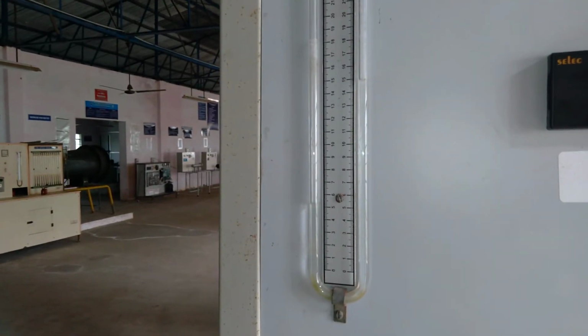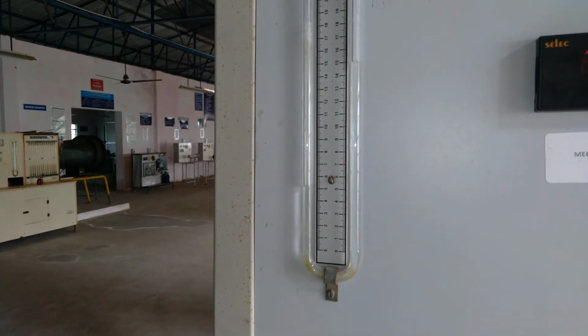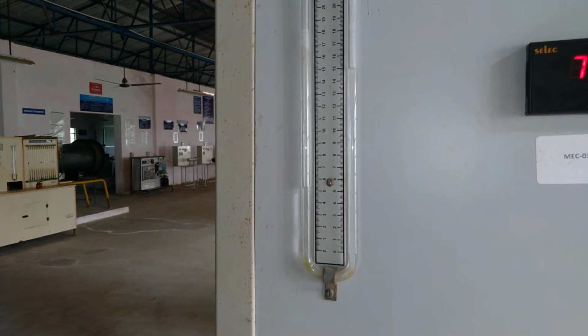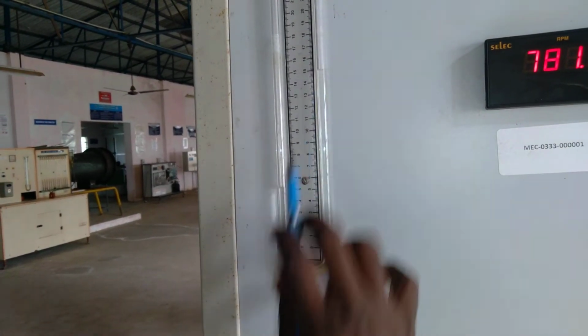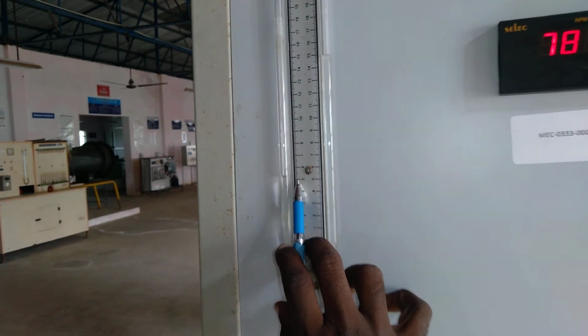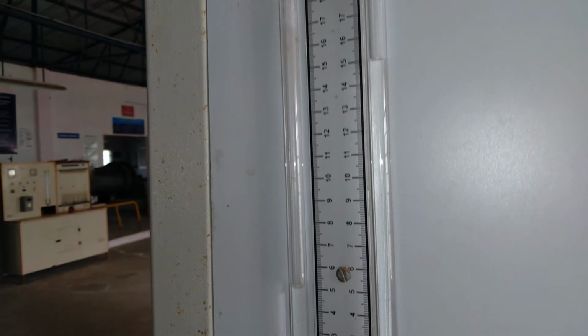Next, the manometer reading should be taken, which gives the mass flow rate of air into the engine intake. One side is showing 5 and this side is showing 15. Take the maximum as H1 and the minimum as 5.